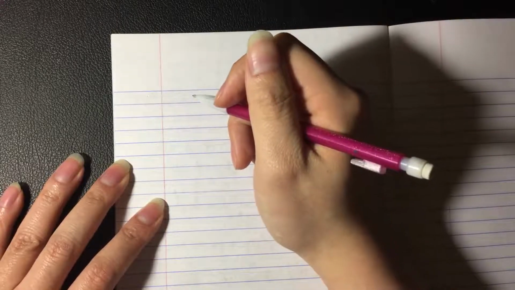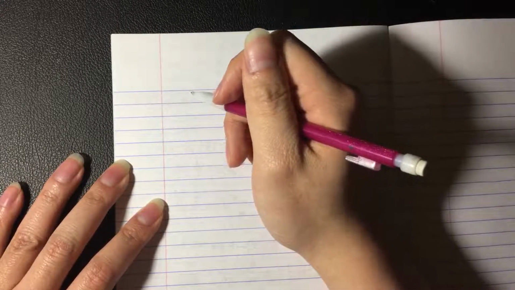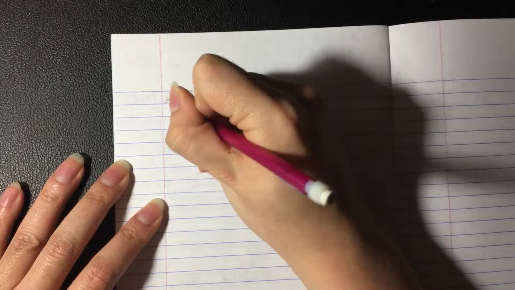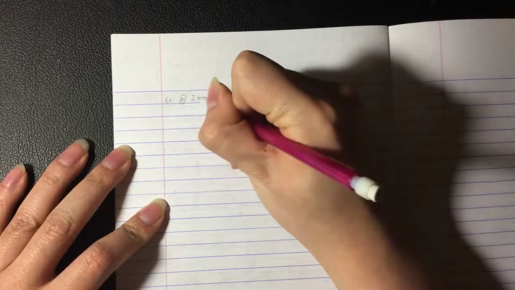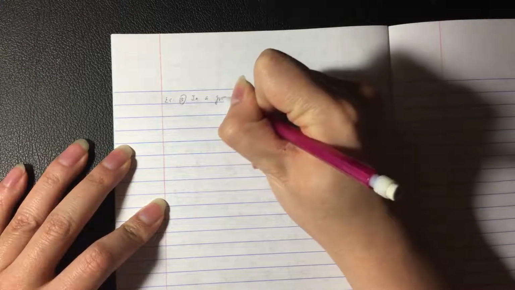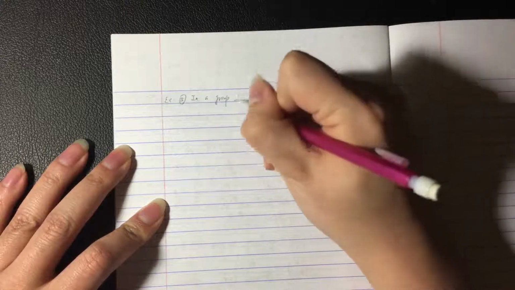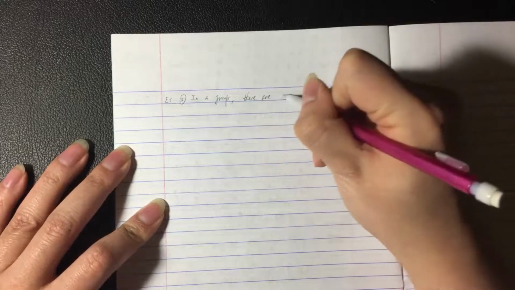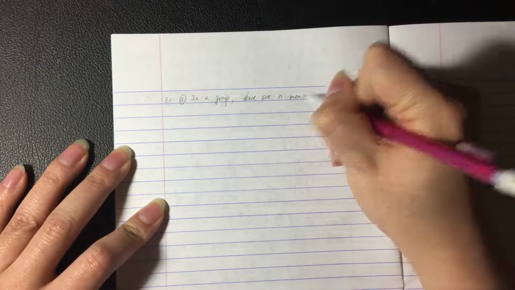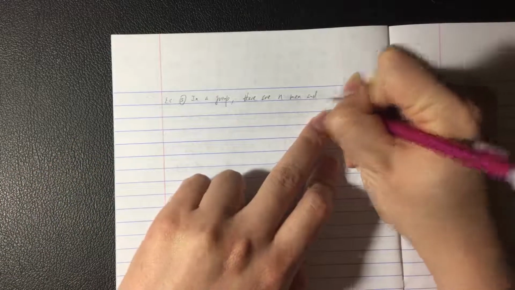Next, before I introduce the third theorem, let's look at an example first. In a group, there are N men and 1 woman.